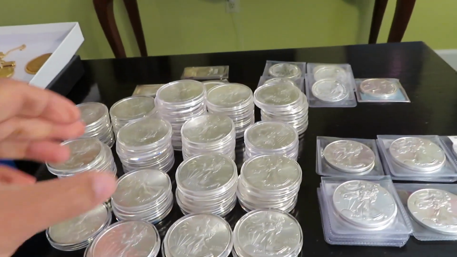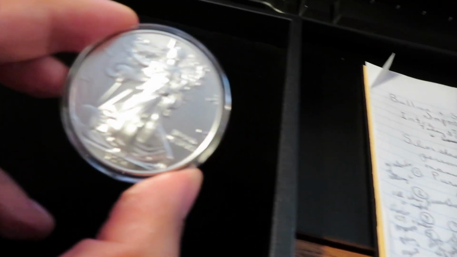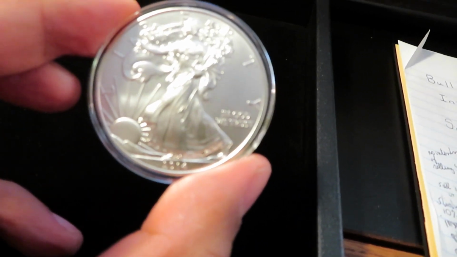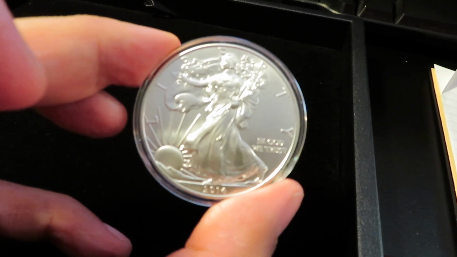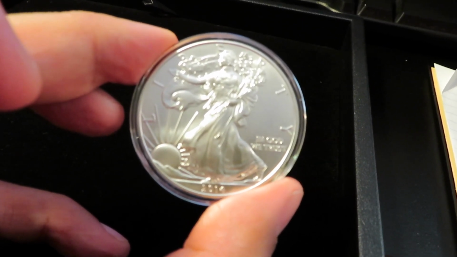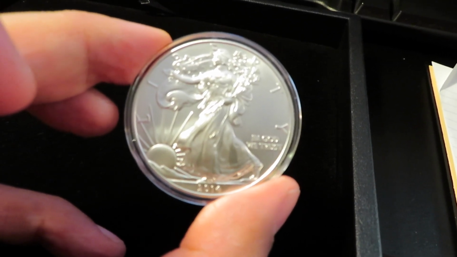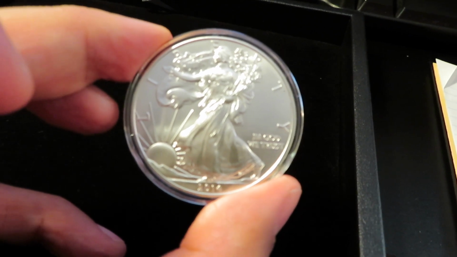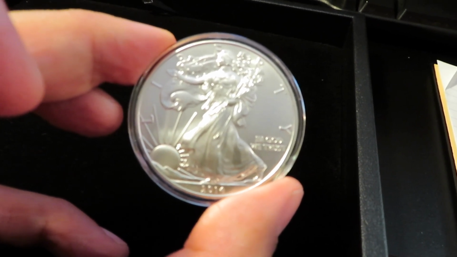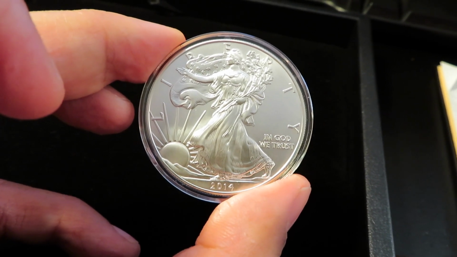So an example: there's a nice silver eagle there. Let's say we spent $21 for it and the cost of silver was $18 an ounce. So spot would be 18 and the premium is $3.